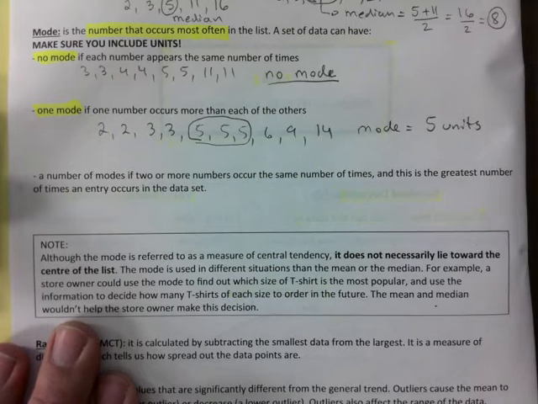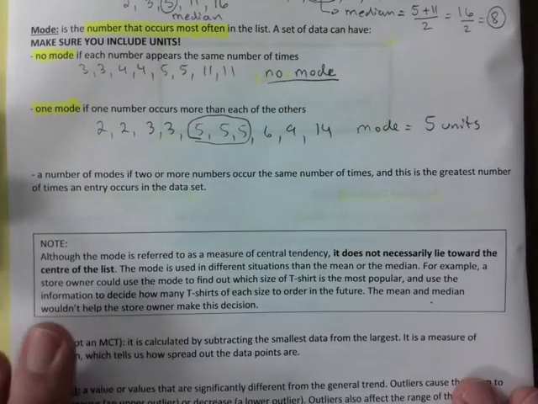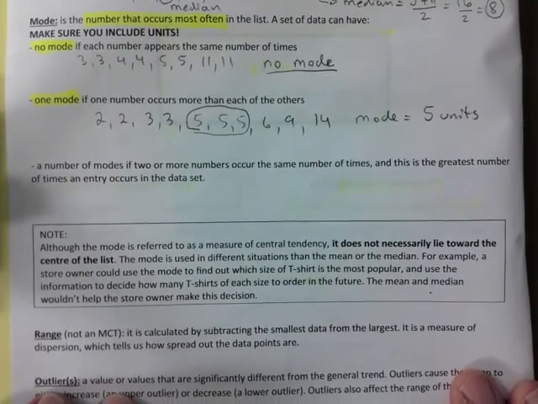I should also say that the mode will not be a decimal, but the other values could be decimals, and that's fine.